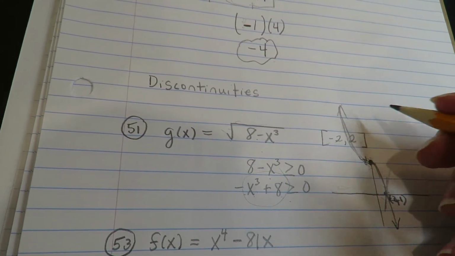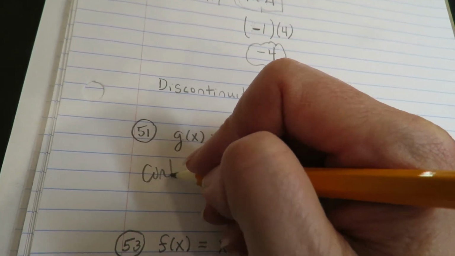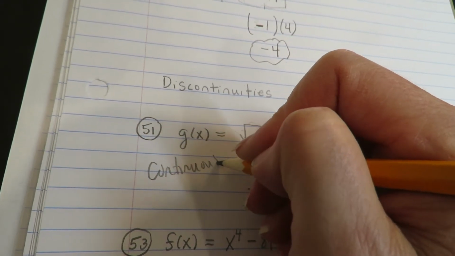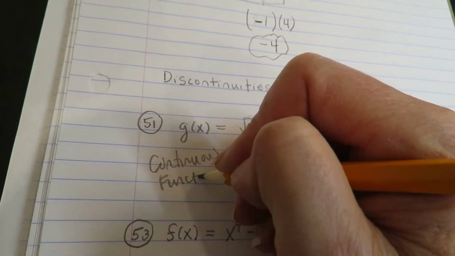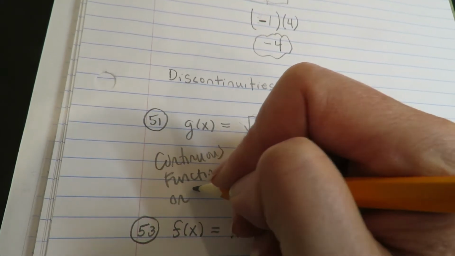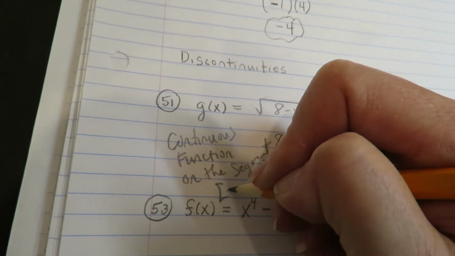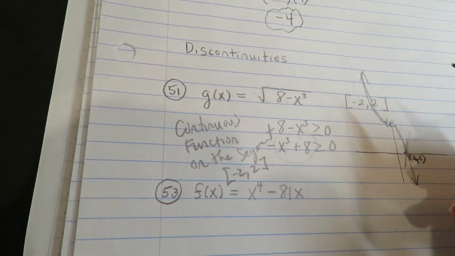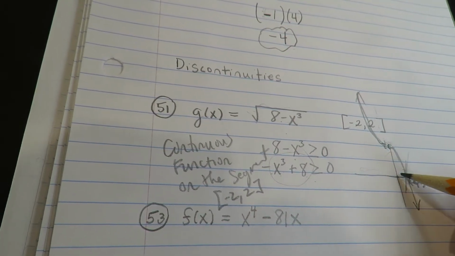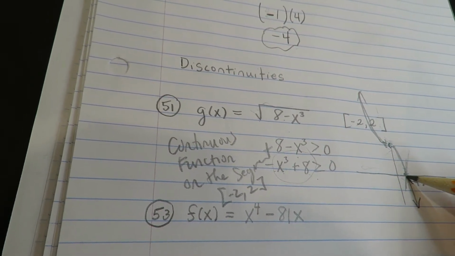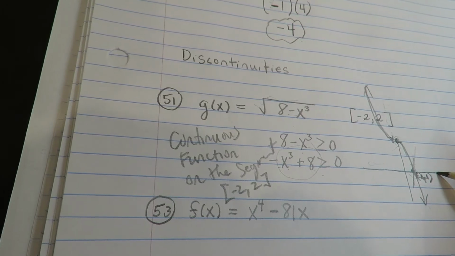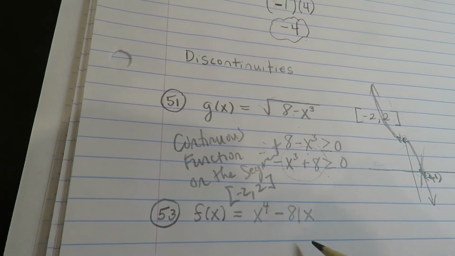So this is fine. So this is a continuous function on the segment. If it wasn't on the segment, we'd have a problem. We'd have to eliminate anything greater than 2. All right, but this is a continuous function on the segment.